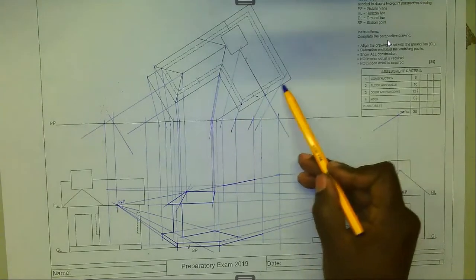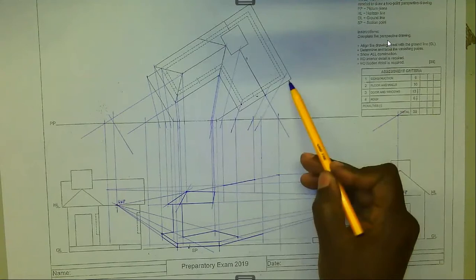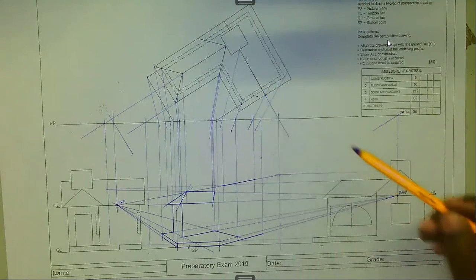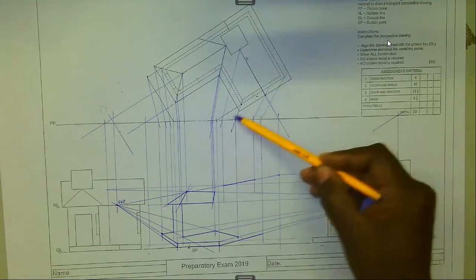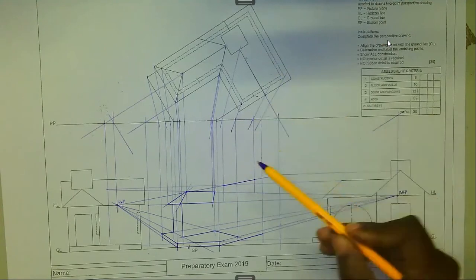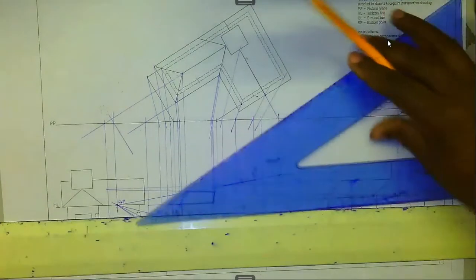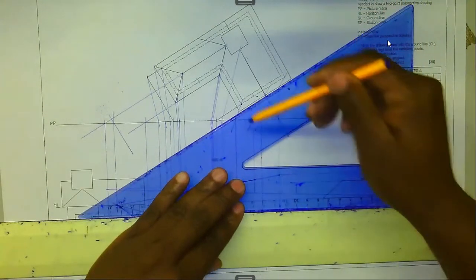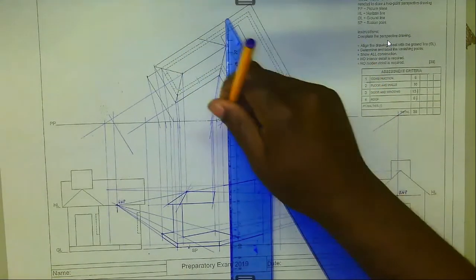Right, I want us to be able to get this detail, which is the lower part of the ridge line, which is here, but of course the gable roof, this gable end. So I want this point and that point. As you can see, it's not touching the picture plane. So you force it to touch the picture plane like that. Then you bring it down.